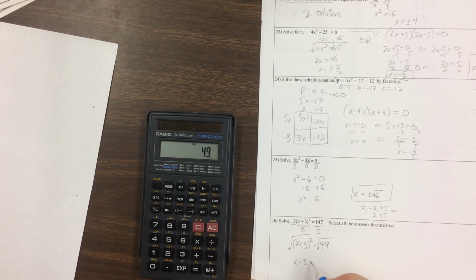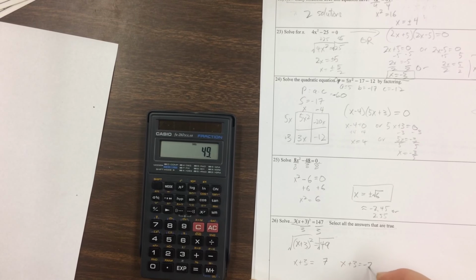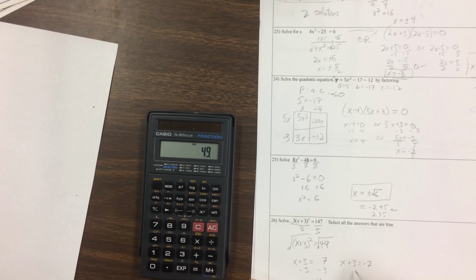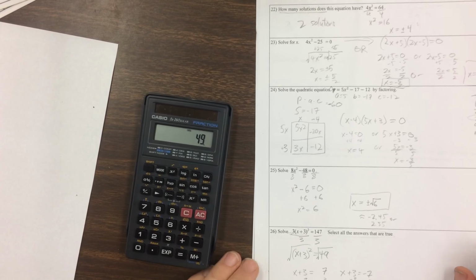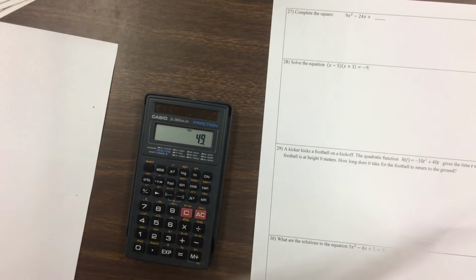X plus 3 equals 7, or x plus 3 equals negative 7. So either x equals 4 or x equals negative 10. That means I would have to choose 4 and negative 10 to be correct.